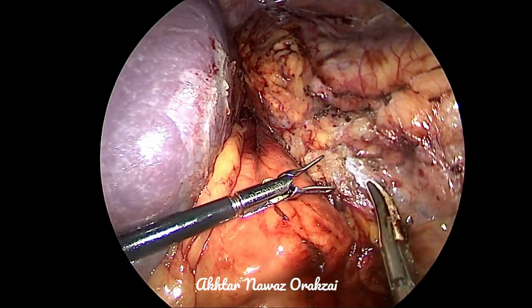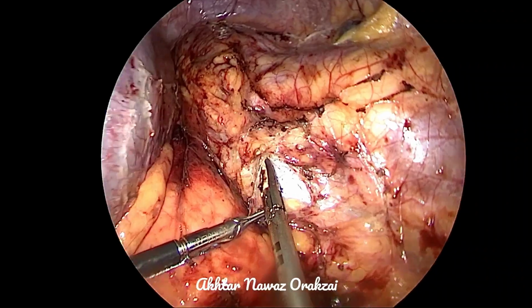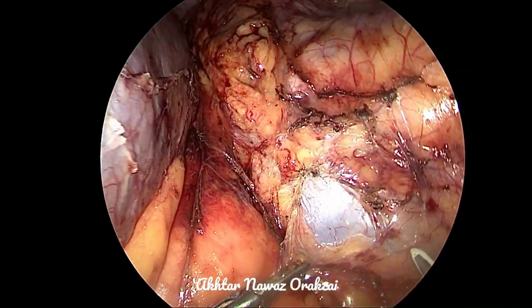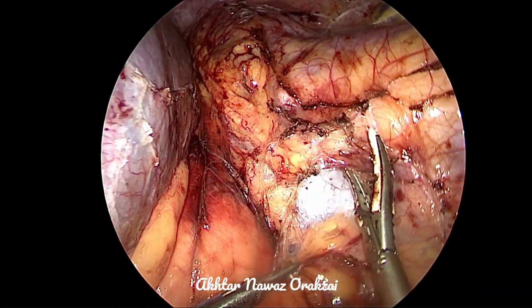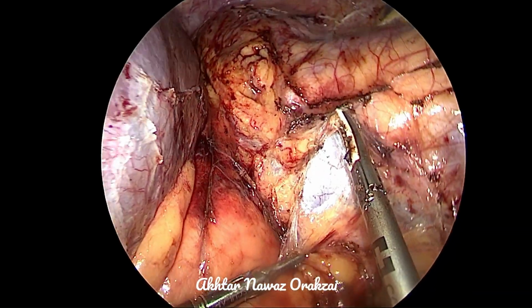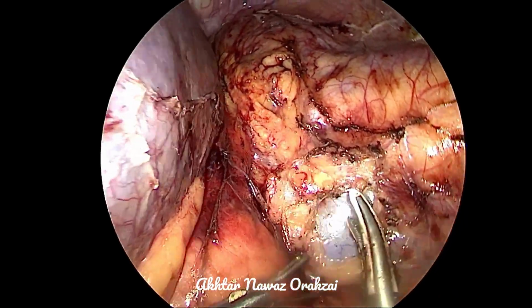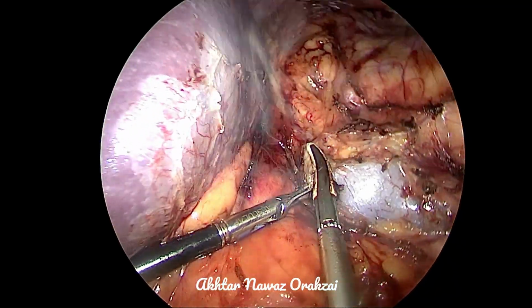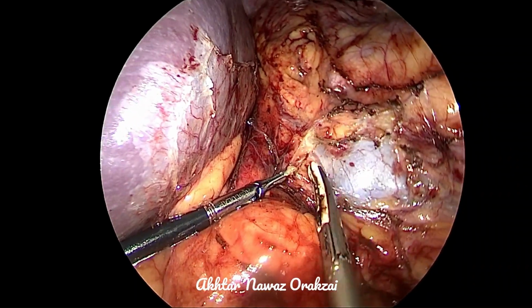As we all know that the main vein of the adrenal gland is draining into the renal vein. So identifying the renal vein will make it easy to identify that adrenal. So this is gonadal vein. You will now see the arrow will be pointing towards it. Now this is the adrenal vein.